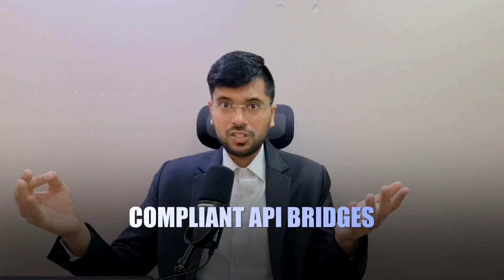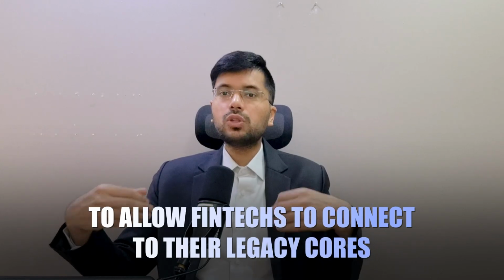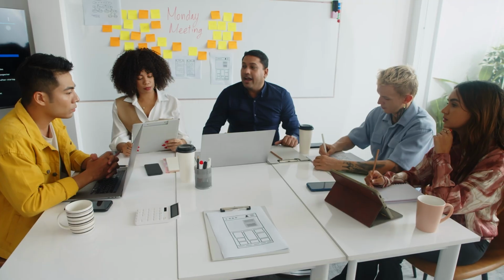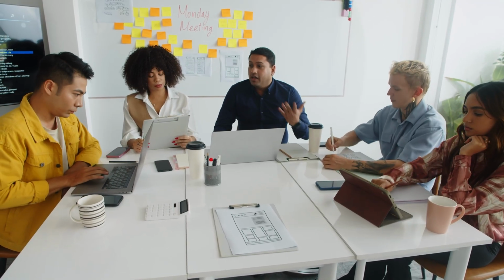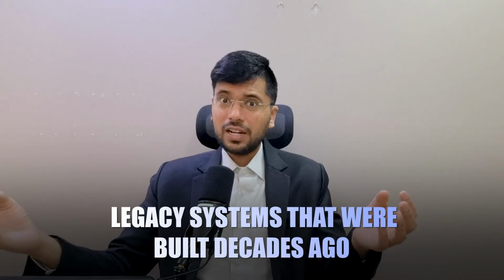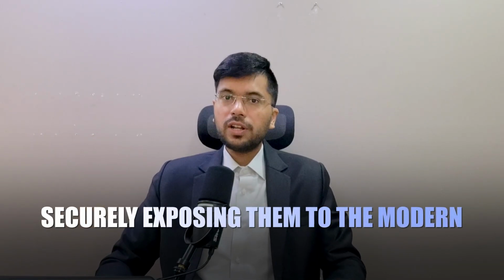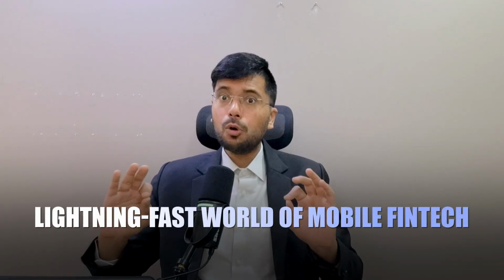Every major financial institution is currently racing to build secure, compliant API bridges to allow fintechs to connect to their legacy cores. They need IT teams who deeply understand FAPI, consent management, and the difference between AIS and PIS flows. So the regulators have paved the highway, and now the entire financial sector is executing the vision. We are taking monolithic legacy systems that were built decades ago and securely exposing them to the modern, lightning-fast world of mobile fintech.